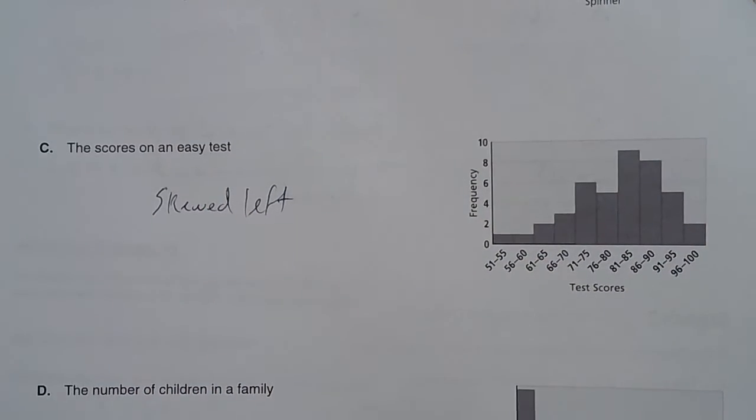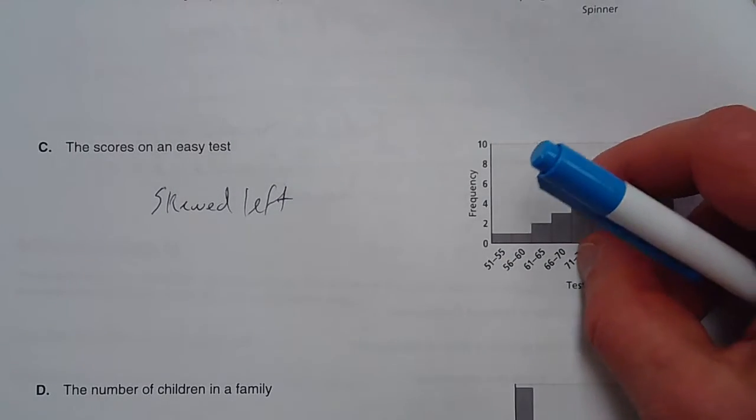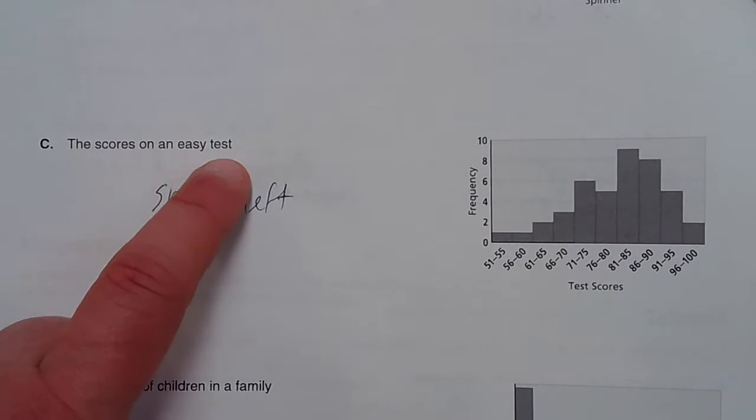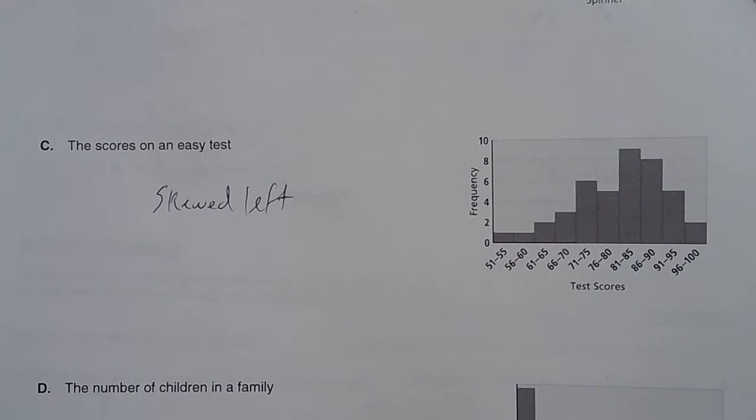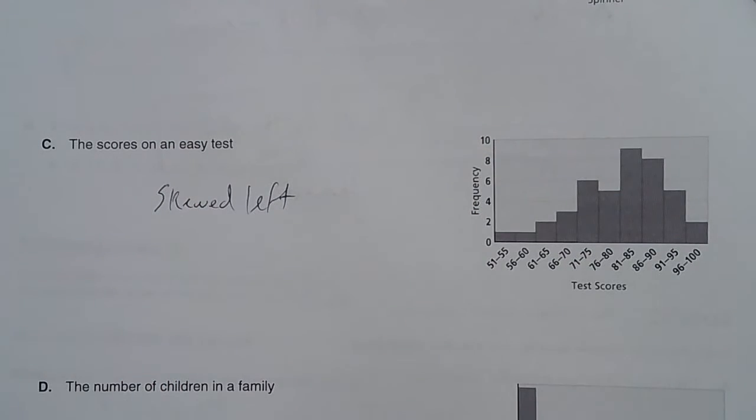And I always just think of it in terms of where my clump of data is. Most of my data is over, in this case, in one area, and there's a few trailing off to the left there. Now, if they just said the scores on a test, then I would expect it to be pretty normal. But on an easy test, you're expecting a lot of high scores, very few low scores.